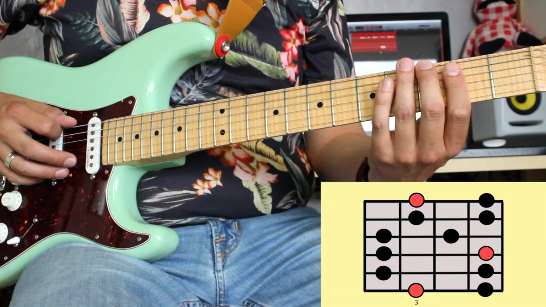And now I'll show you position 1 of the major pentatonic scale in the key of G major. Here we go. First I'll play all of the notes in position 1, and then I'll break it down for you.